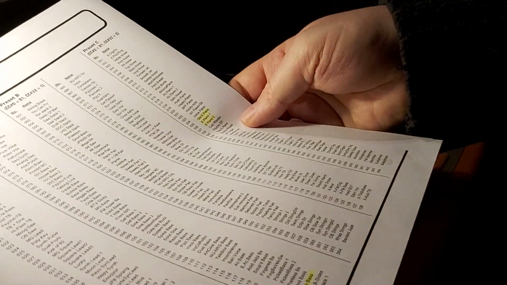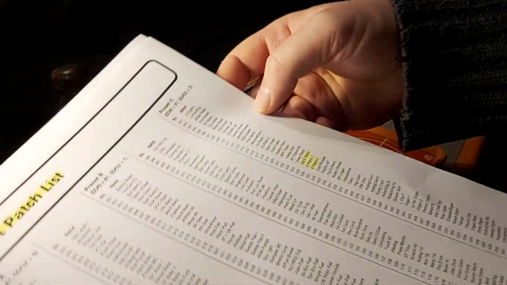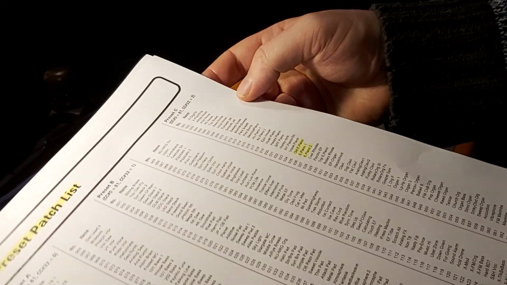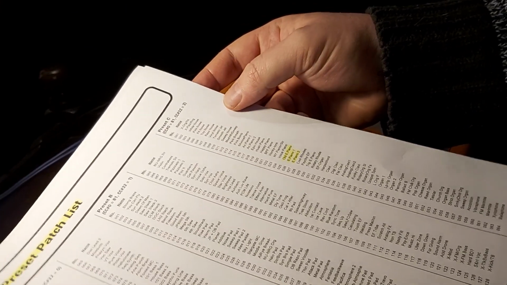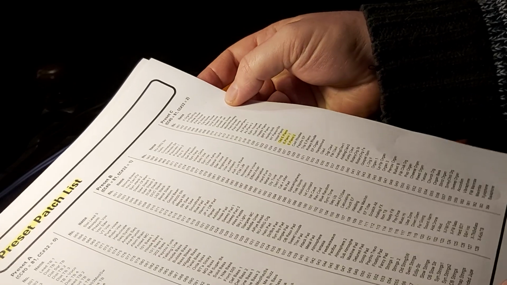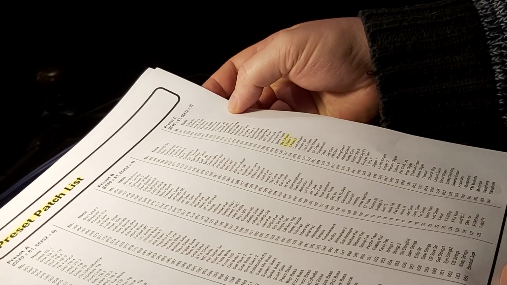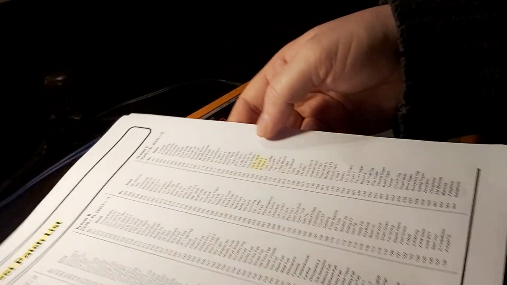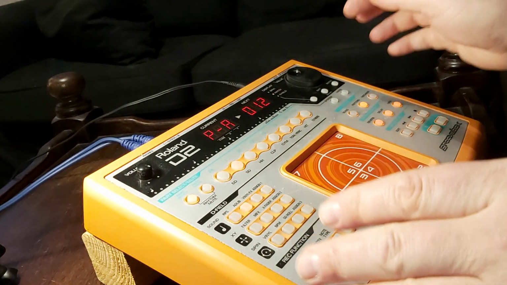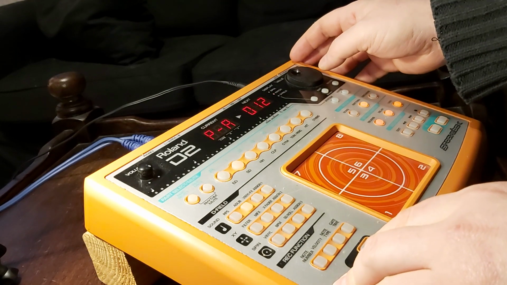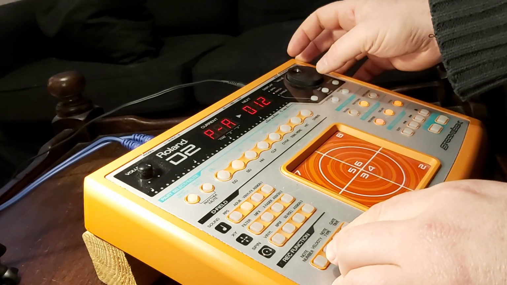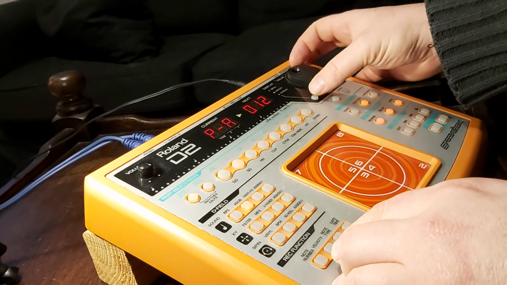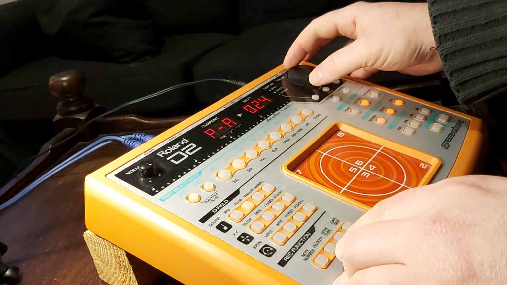Okay, there we go. Page 84 in the manual, the preset patch list, and there is a bass on 126 in bank A. So try to find that one. So you can scroll.